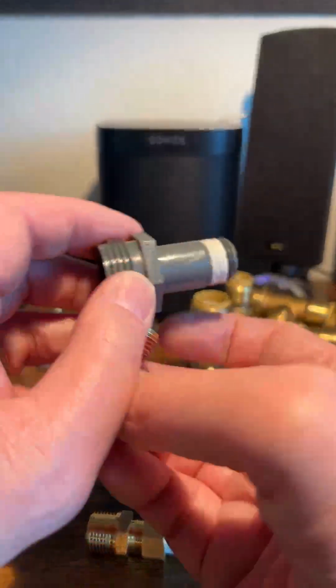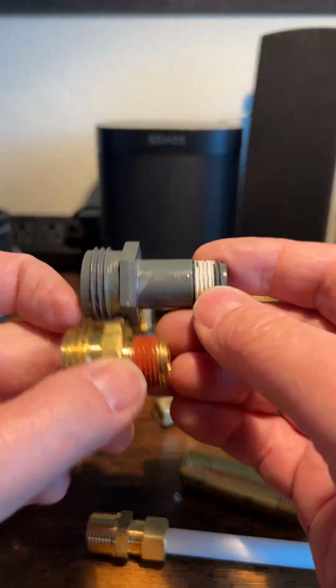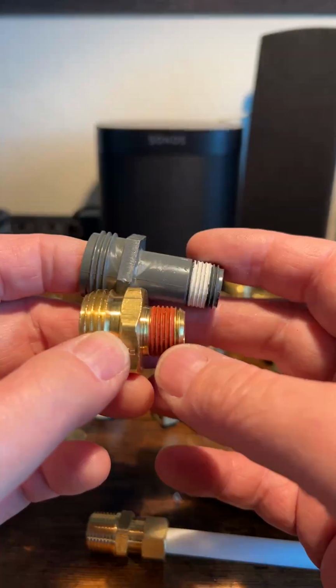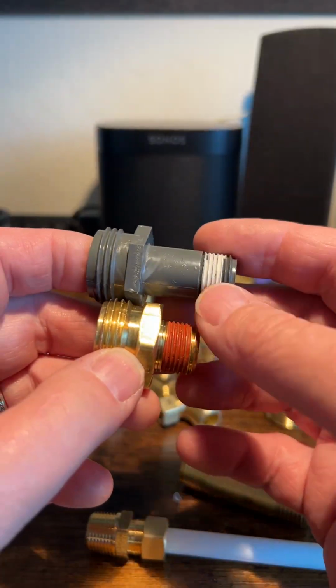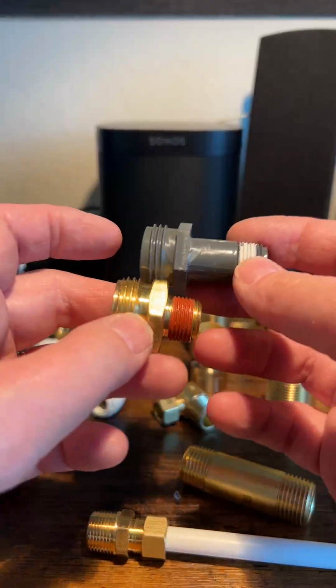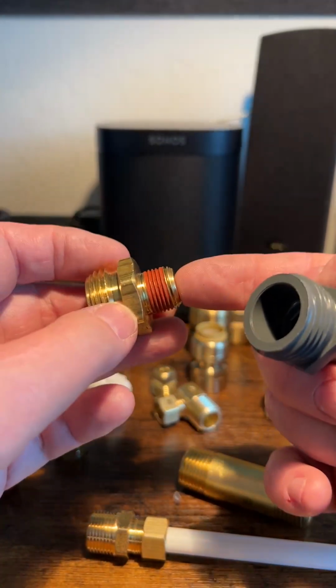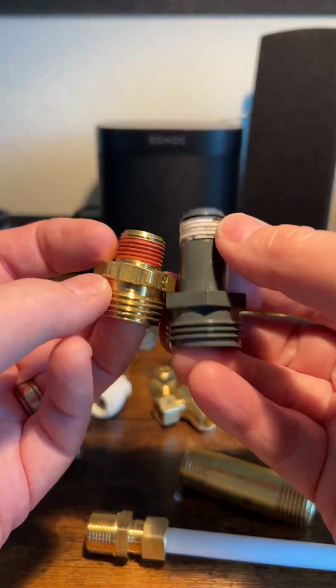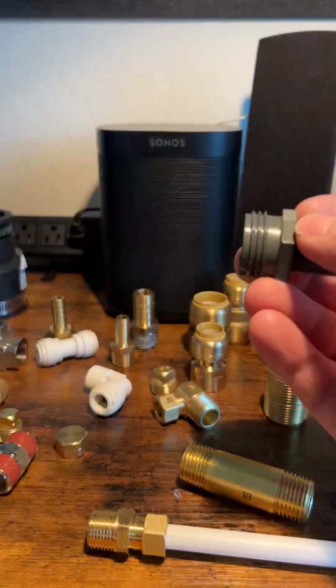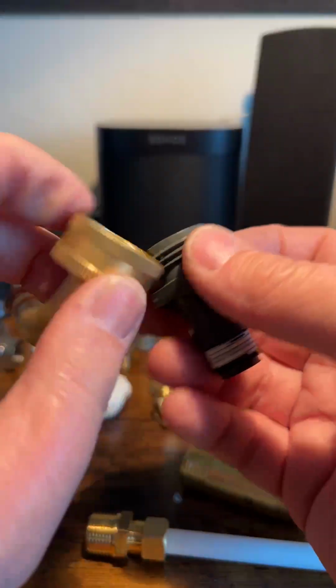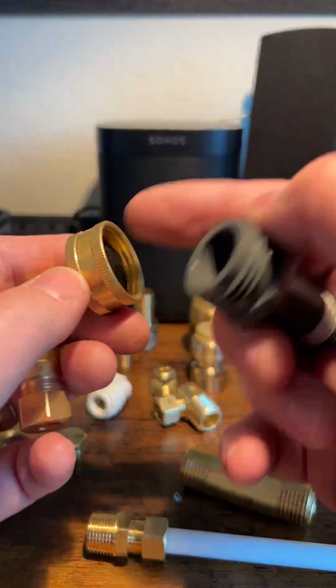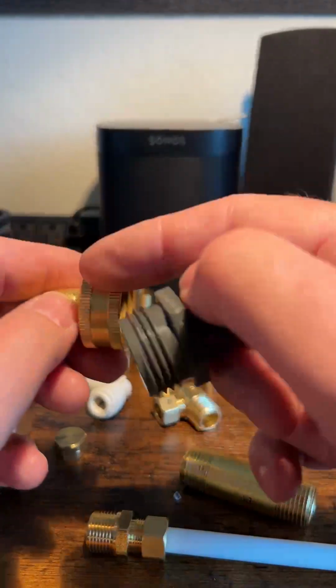So what's the difference between this and this? There's no difference other than material and length. But if you needed to order, this is also a 3/4-inch hose thread by 3/8 pipe thread, right? Male by male. And just remember, this would be the male side, this would be the female side, right?